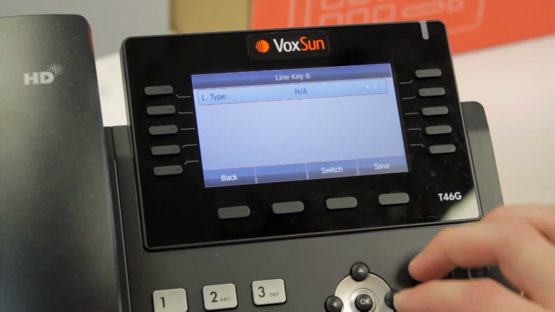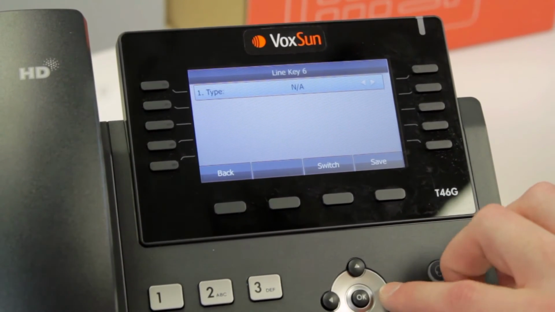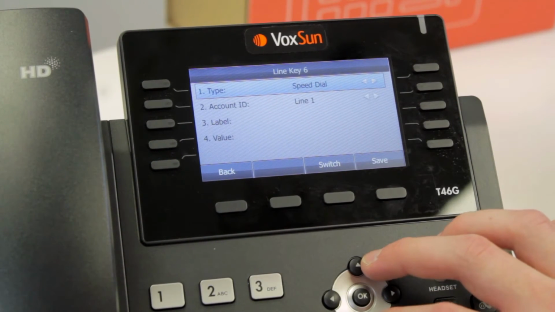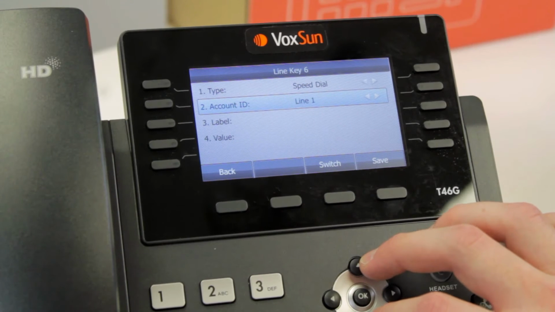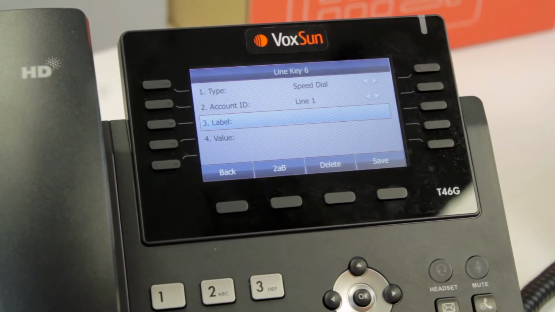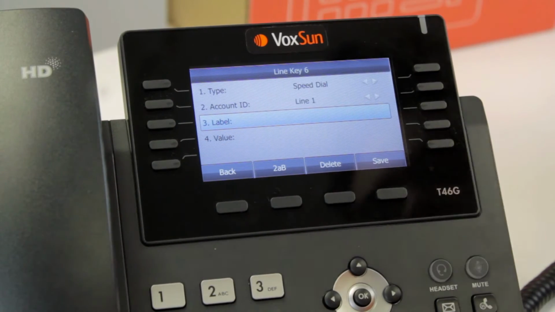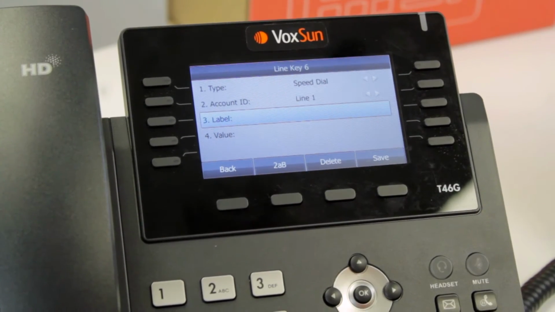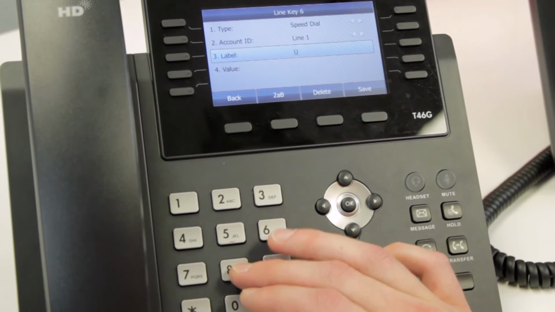And now I can select the type. So for example, in the type, I have to use the right arrow to navigate to speed dial. We leave the account at line 1, and in the label, I can label this whatever I want it to appear on the screen. So in this case, for example, I can configure a vendor or a provider that I call often. In this case, I'll just configure this button for calling VoxSun.